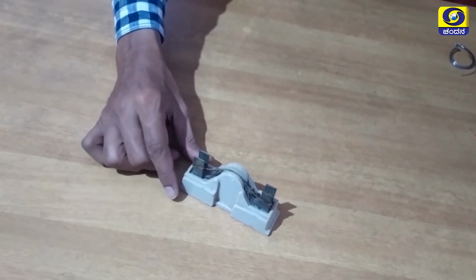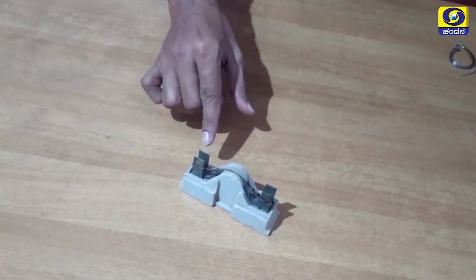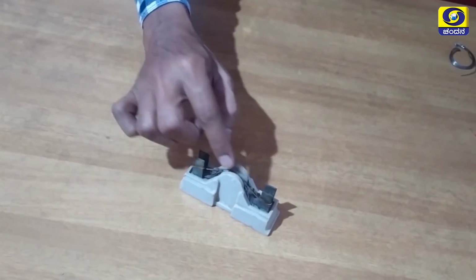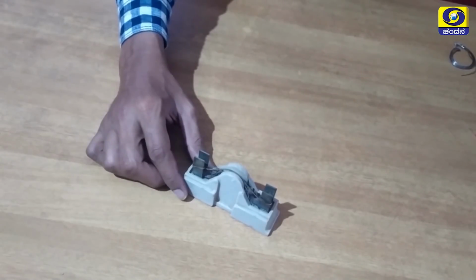Children, I am asking a question here. Have you seen this very important equipment? Yes, this is a fuse. Now, do you know there is a wire inside it? Yes. What is it made of?